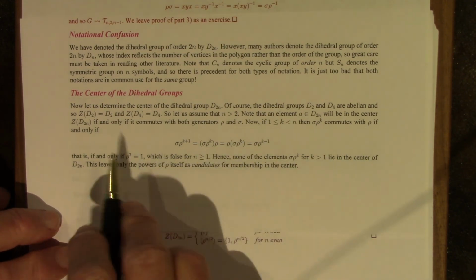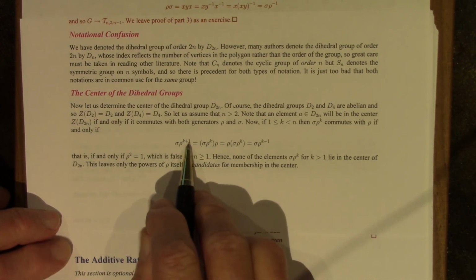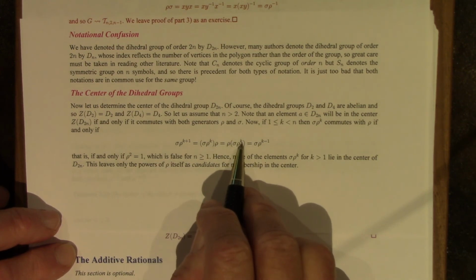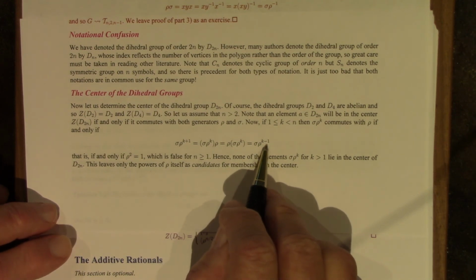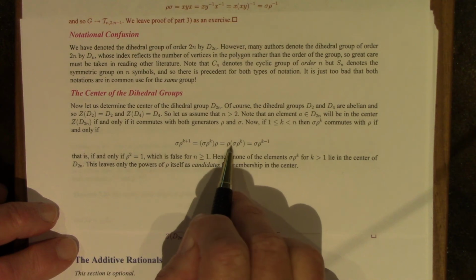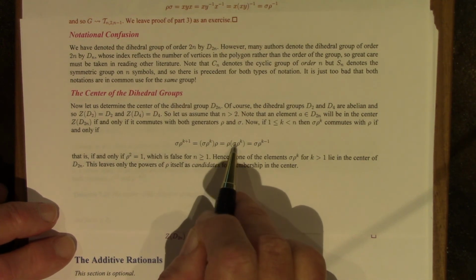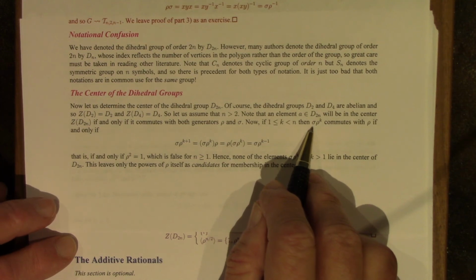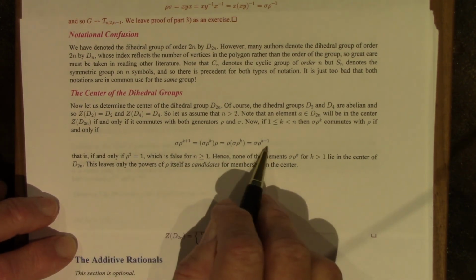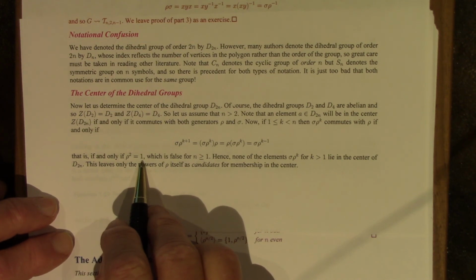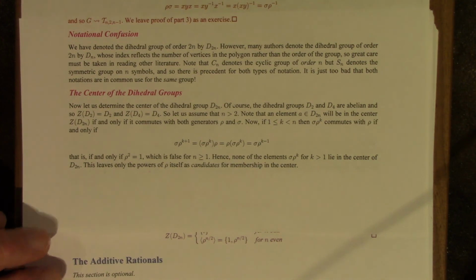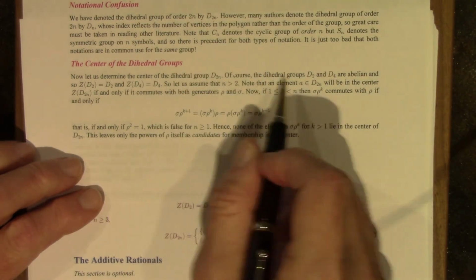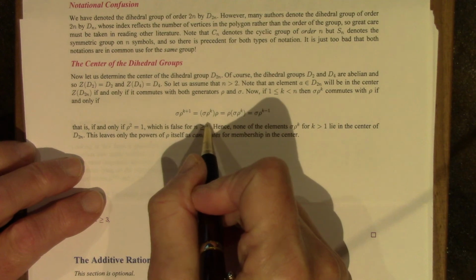It will commute with rho if and only if sigma rho to the k plus 1, which is sigma rho to the k rho, equals rho sigma rho to the k, which is sigma rho to the k minus 1, because when we move this rho across this sigma, it becomes rho inverse. So sigma rho to the k will commute with rho if and only if, when you cancel here, rho squared equals 1. But that's false, as long as n is at least 3, since we've already dispatched those two cases.